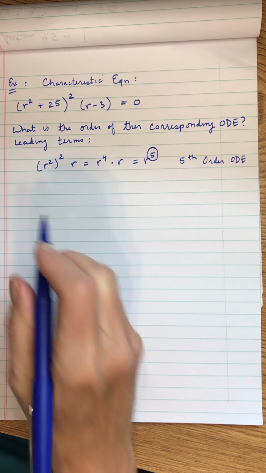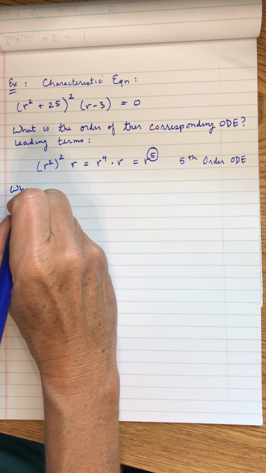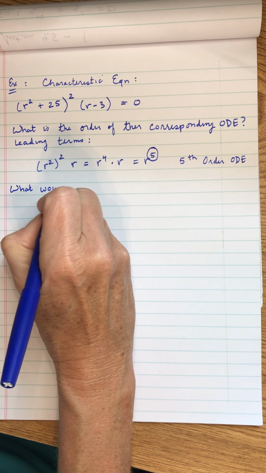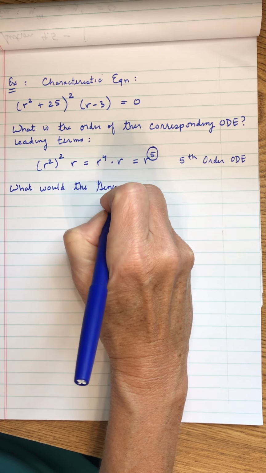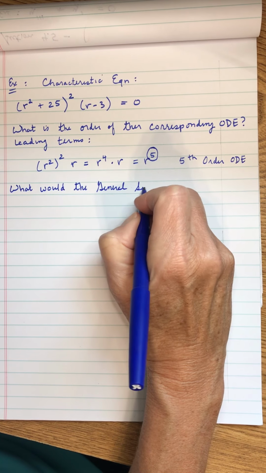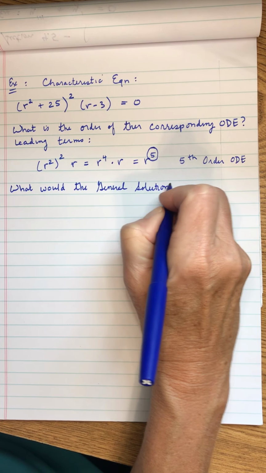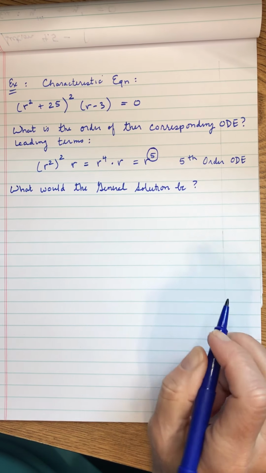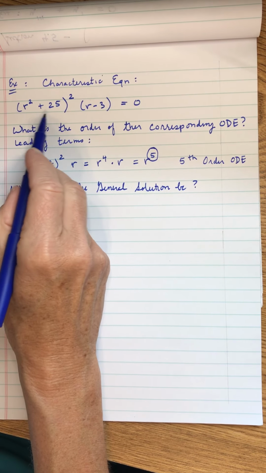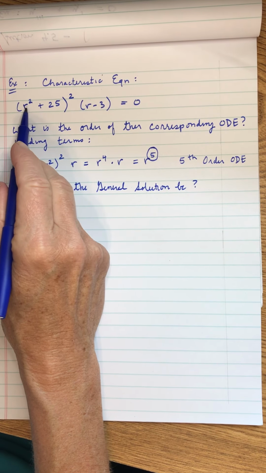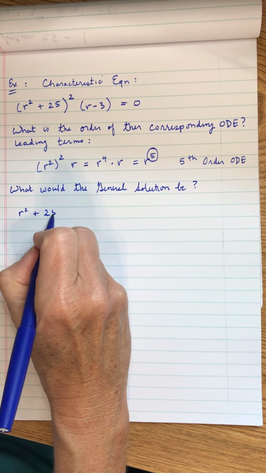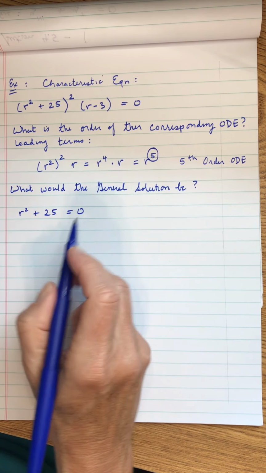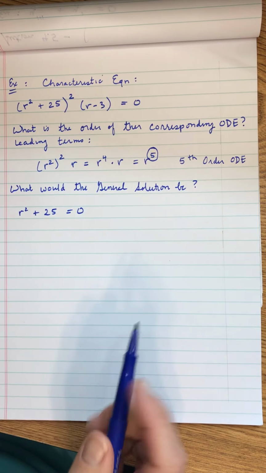What would this general solution be? Well, what are our roots? So we have r squared plus 25 equals 0. And of course, this is squared.